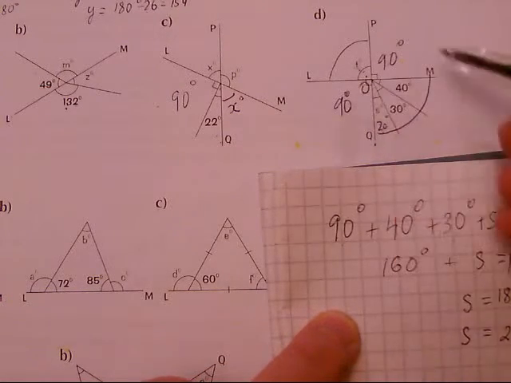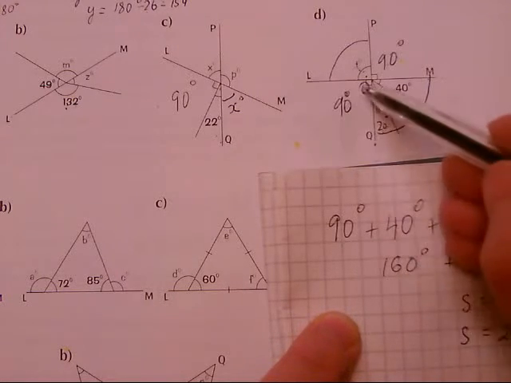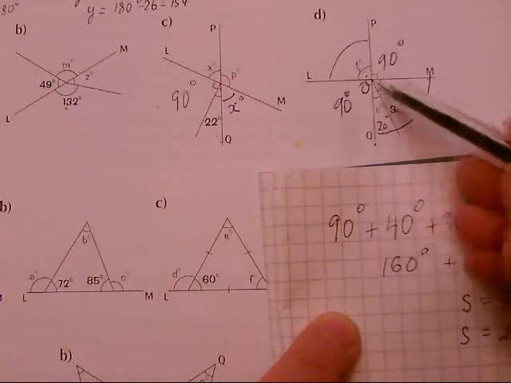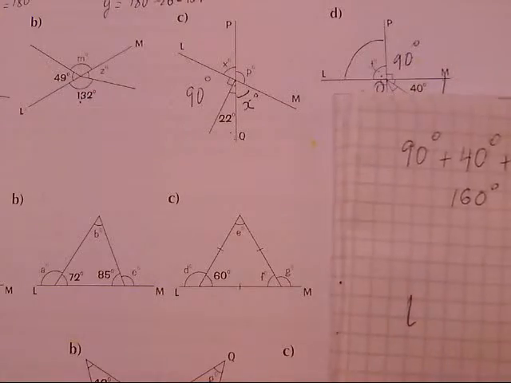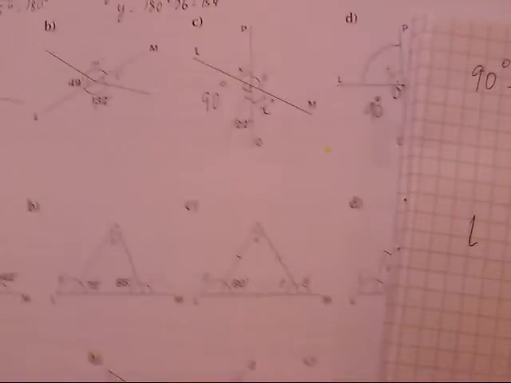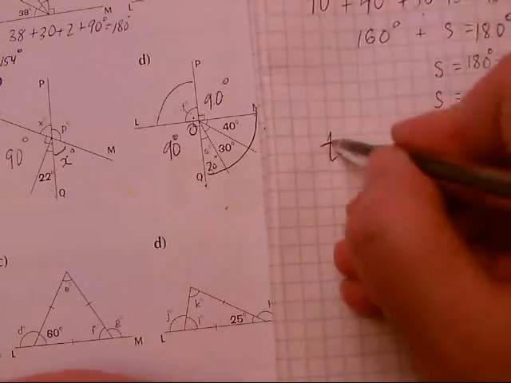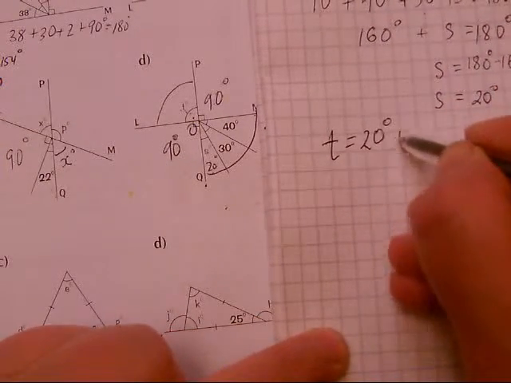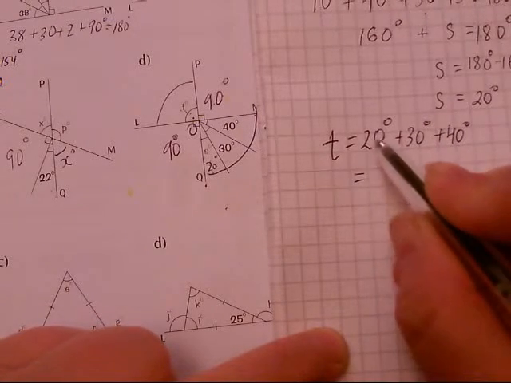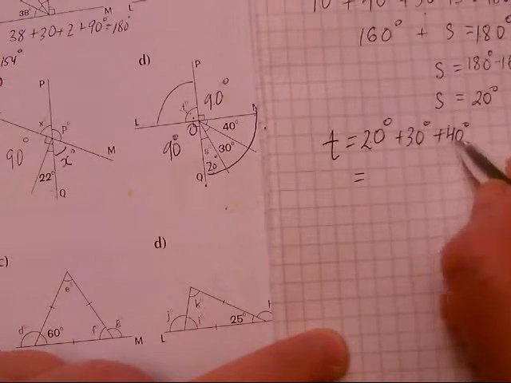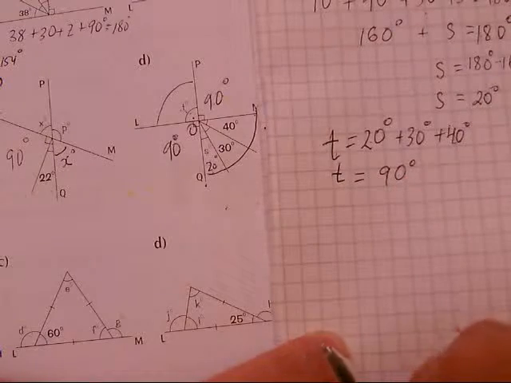If I put O here, it is angle QOM, and this angle LOP, they are vertically opposite, therefore T will be equal to 20 plus 30 plus 40 degrees, which is 20, 30 is 50, 50 plus 40 is 90, so T is 90 degrees.